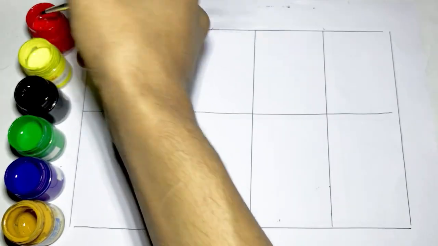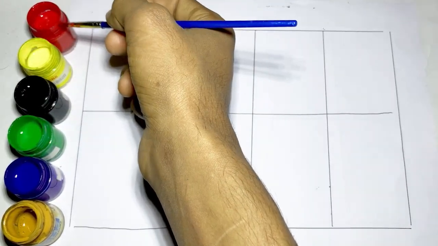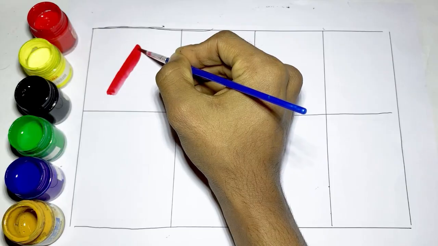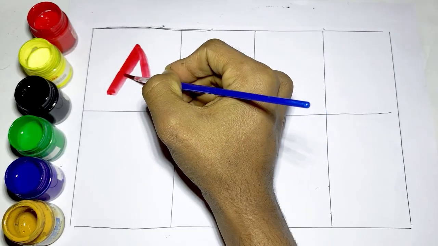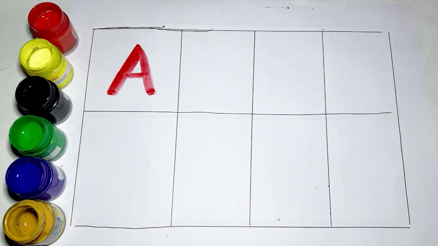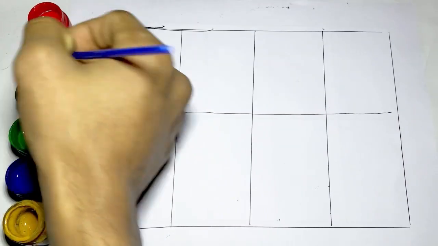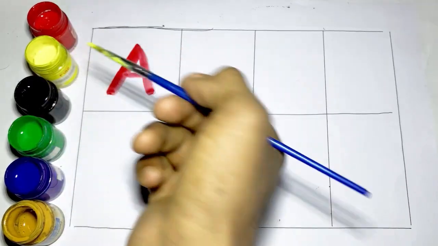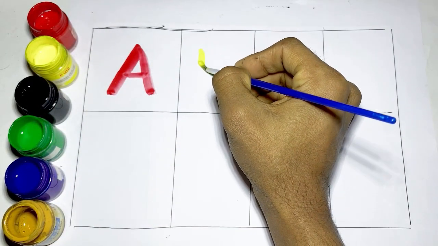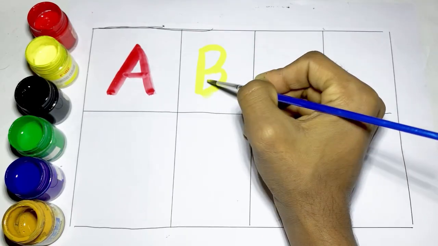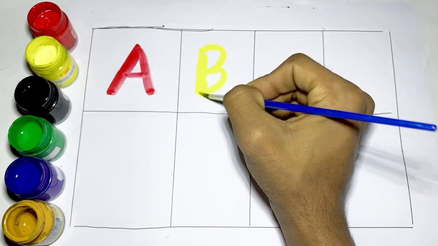Kids first draw A. A for apple, A for aeroplane, and use red color, the alphabets of A. Kids now draw B. B for ball, B for bat, and use yellow color, the alphabets of B. B for ball, B for bat.